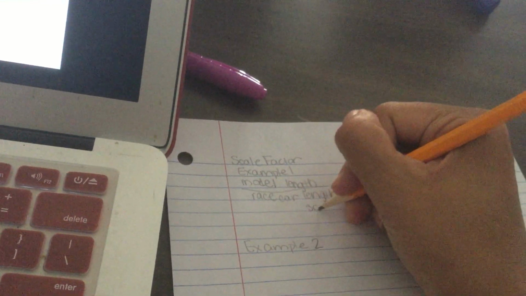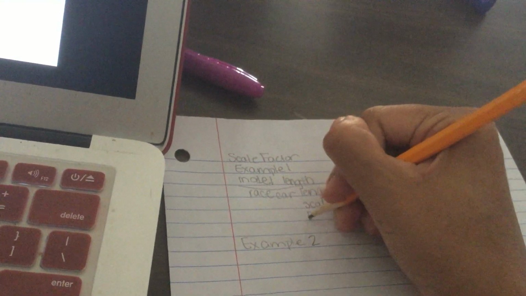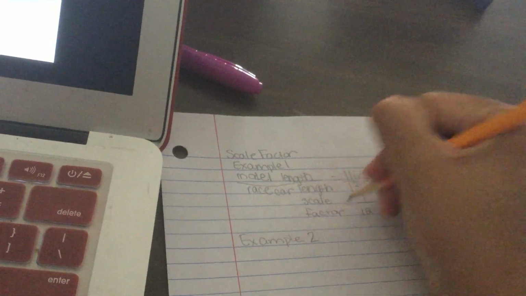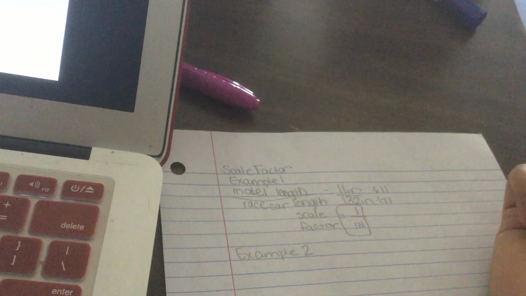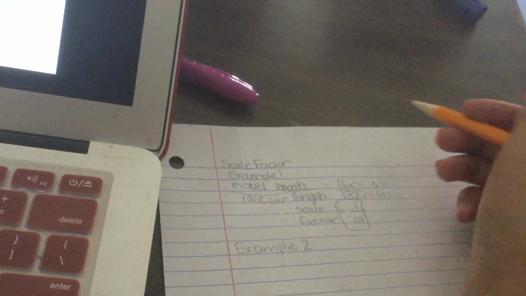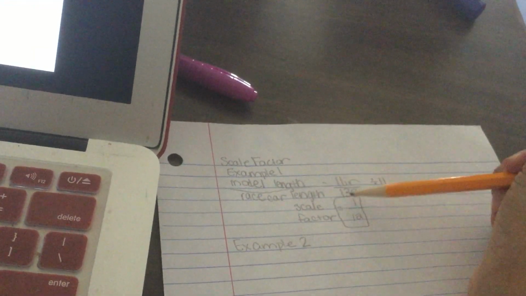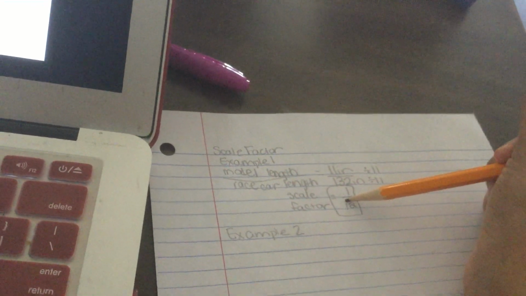So your scale factor is 1/12. That means the model size is 1/12 the size of the actual.